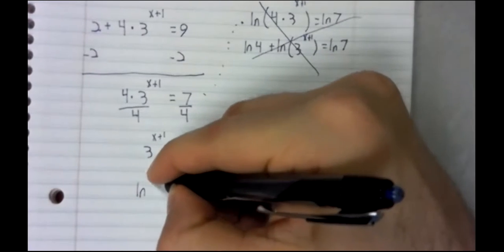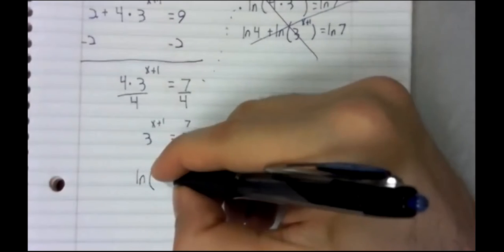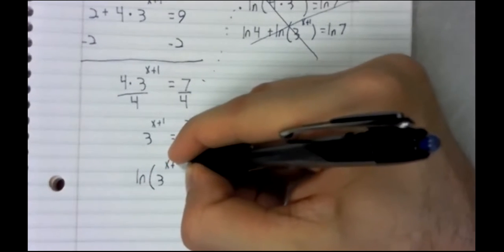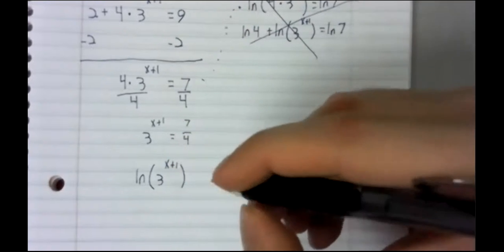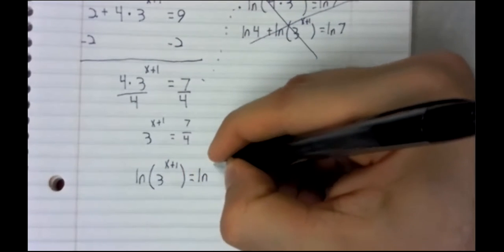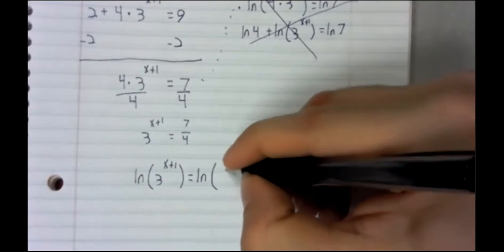And now we can take a logarithm. I know this is a kind of lengthy problem. Just give me a shout in the chat if there are any steps you're not following.